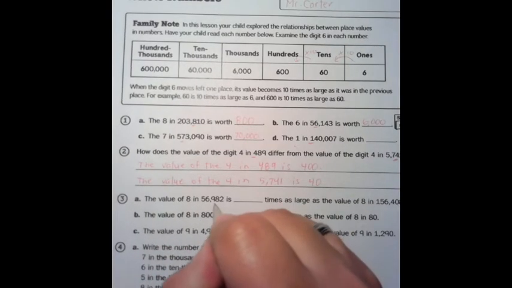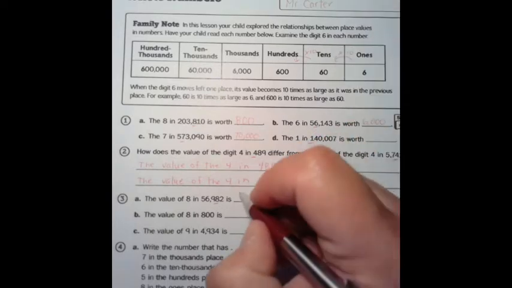So let's take a look here. So the value of the 8 in 56,982 is how many times as large as the value of the 8 in 156,408. I went ahead and underlined the 8 in both numbers just because that's the digit we're looking at. You'll notice here that the 8 in this number here is in the tens place, whereas this one is in the ones place. So if we're going from ones to tens, that means it's going to be 10 times as large.